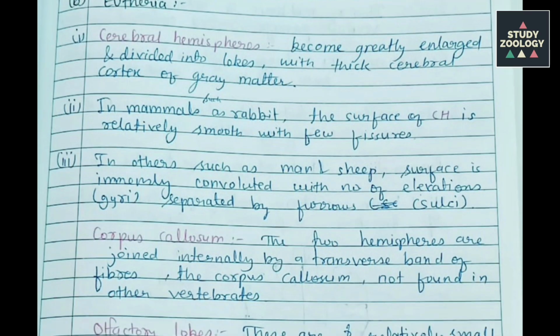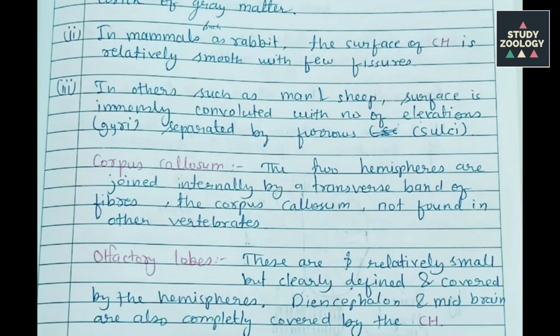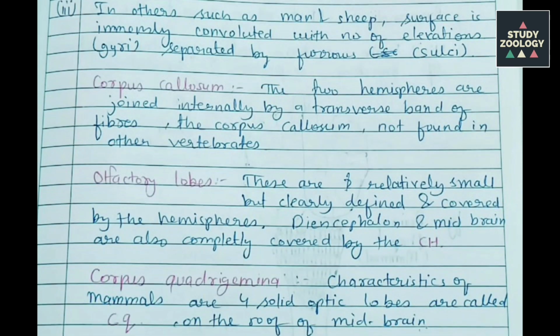In mammals such as rabbit, the surface of cerebral hemispheres is relatively smooth with few fissures. In others such as man and sheep, surface is immensely convoluted with number of elevations called gyri separated by furrows called sulci. Corpus callosum. The two hemispheres are joined internally by a transverse band of fibers, the corpus callosum, not found in other vertebrates.